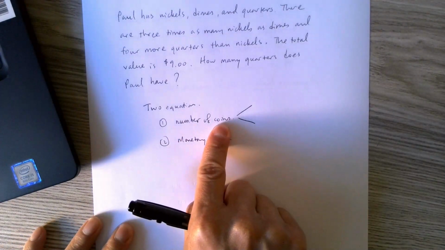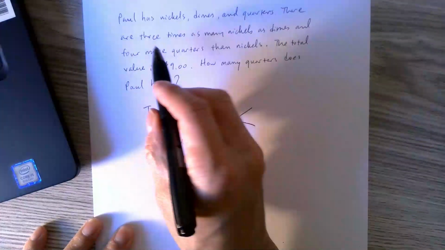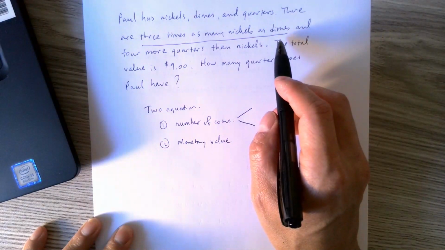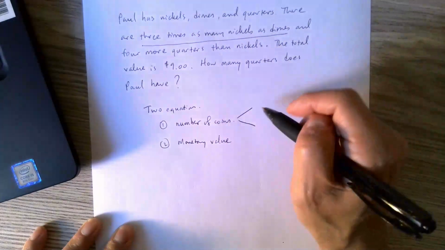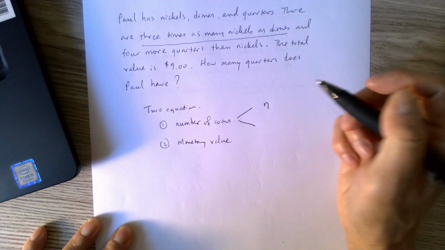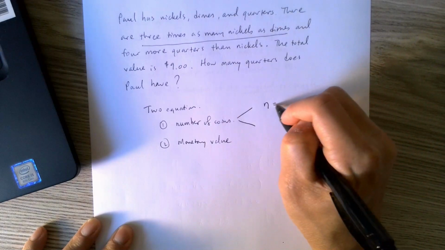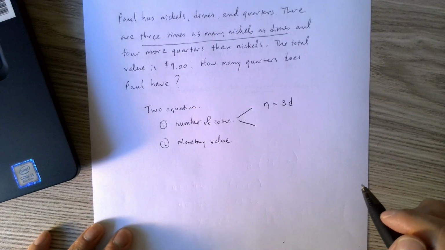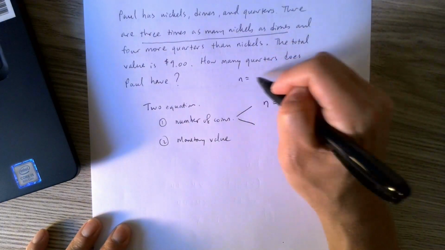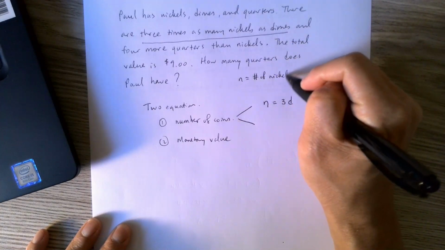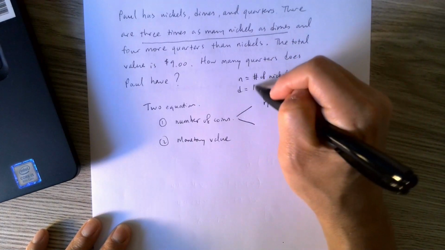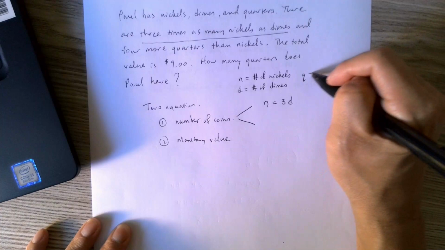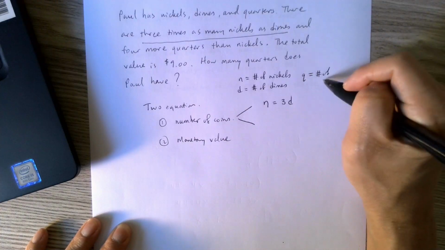So number of coins, I go to this sentence. There are 3 times as many nickels as dimes. Stop. That's going to be 1 equation. 3 times as many nickels as dimes. So that means that n, the number of nickels, is 3 times d, the number of dimes. I should say that n equals number of nickels, and d equals number of dimes. And we're going to have a q for quarters. So quarters, q equals number of quarters.